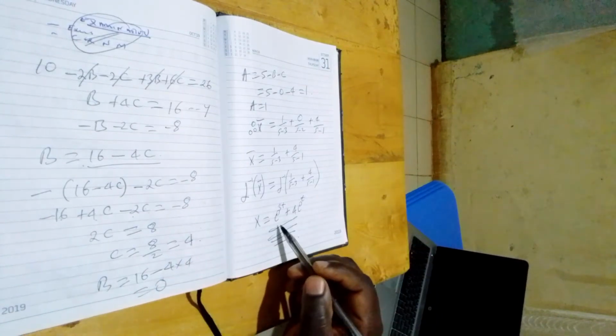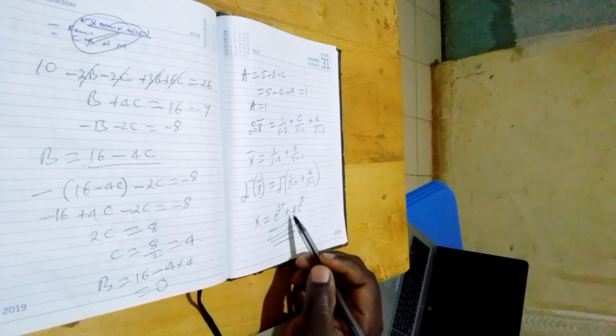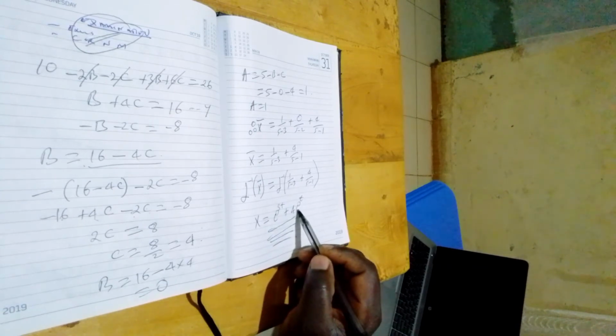X equals to exponent 3t plus 4 exponent t.